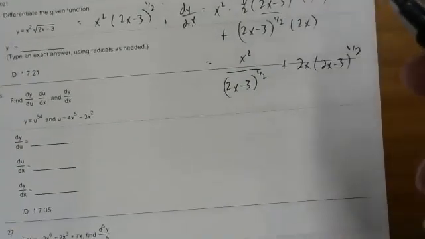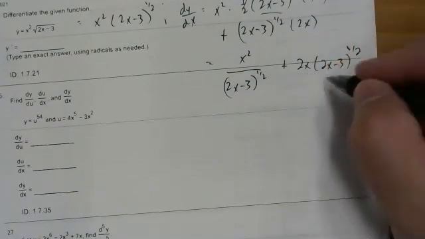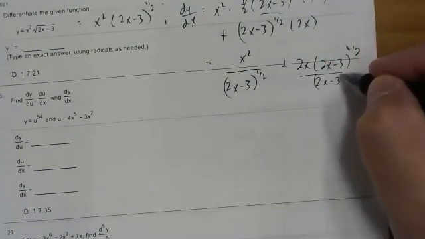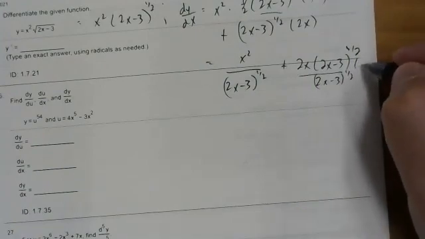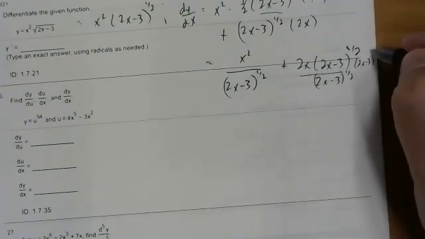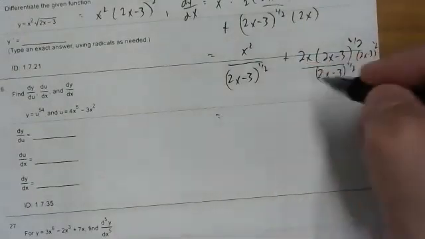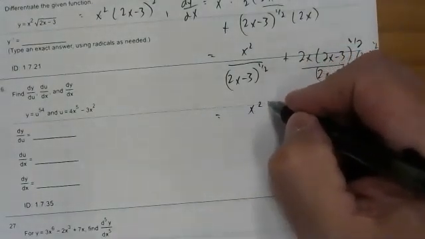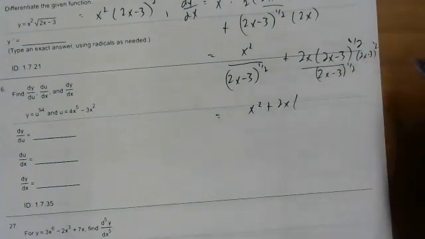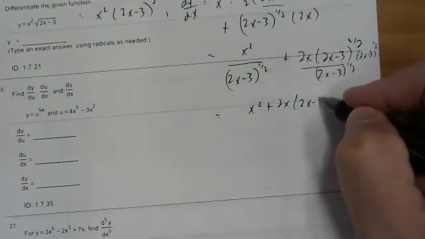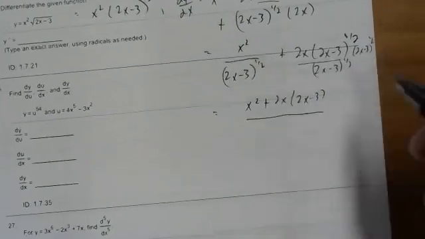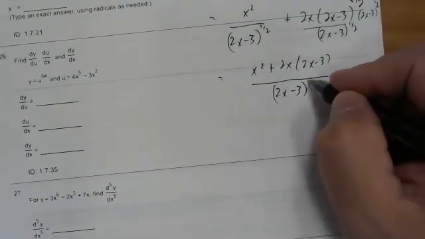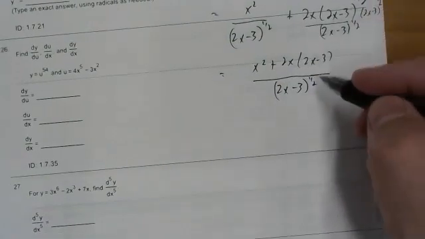I think what they do is they try and get a common denominator. Say multiply this thing by 2x minus 3 to the 1/2. So now they have a common denominator. They have x squared plus 2x minus 3 over 2x minus 3 to the 1/2.